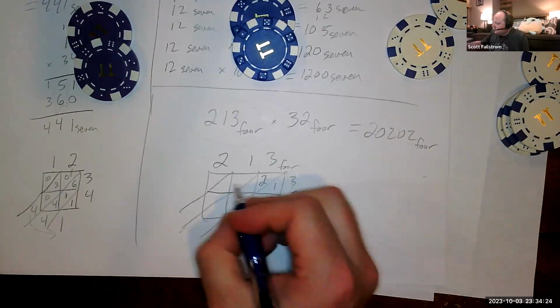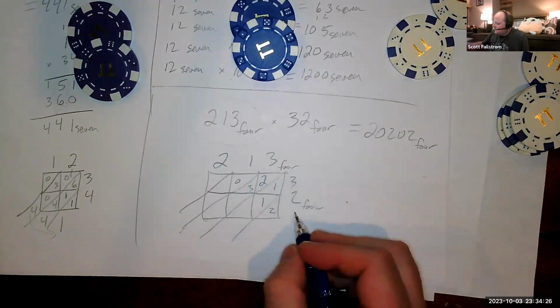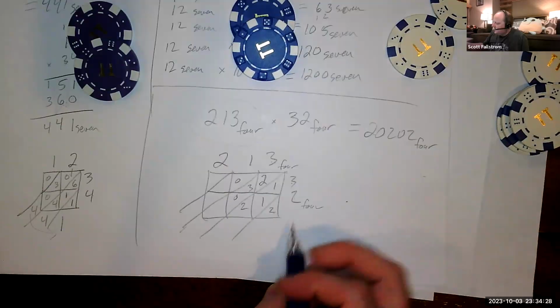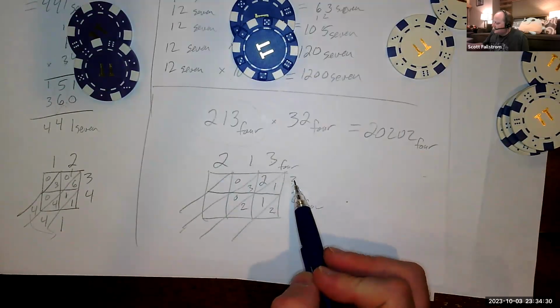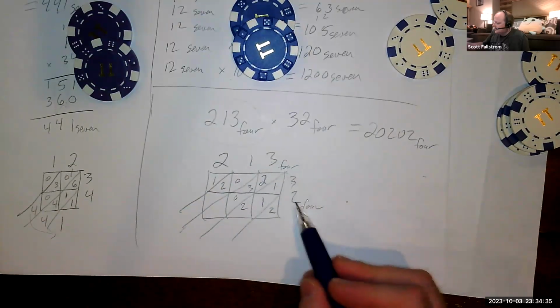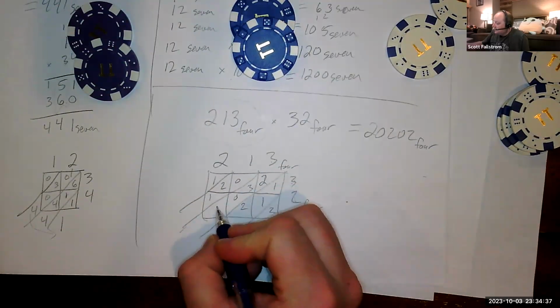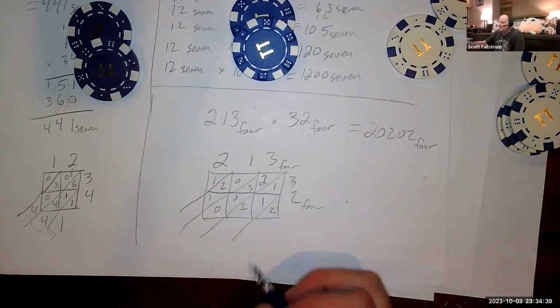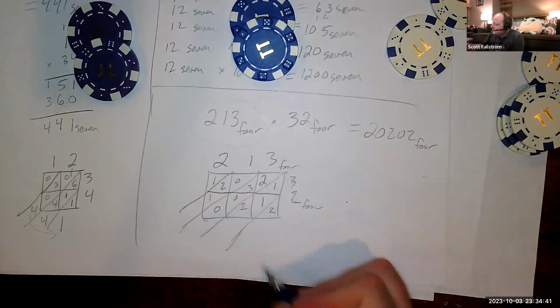1 times 3 is a quick one. That's a 0, 3. And 1 times 2 gives me a 0, 2. Lastly, 3 times 2 is 6. Again, 6 is 1 group of 4 and 2 ones. And lastly, 2 times 2 is 4, which I would write as 1 group of 4 and 0 ones. And then just add down the columns.